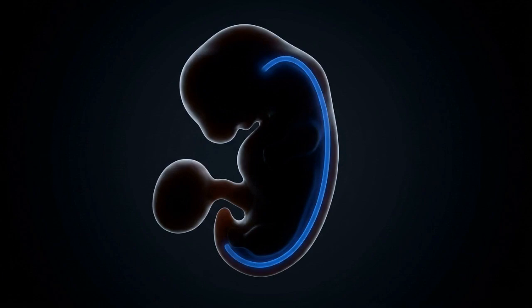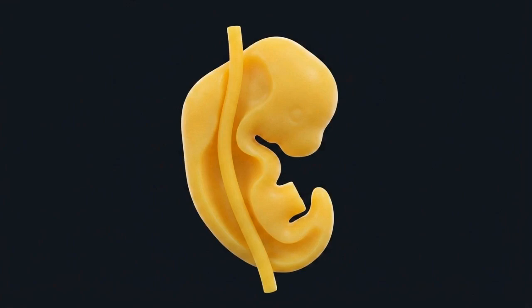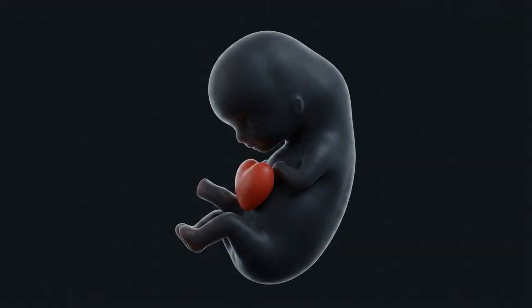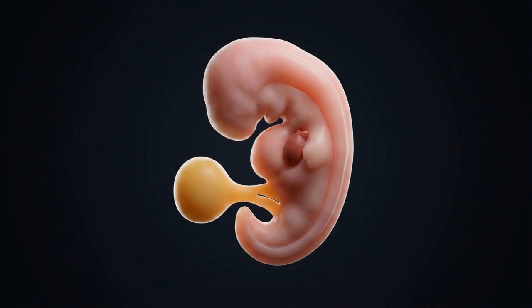By this stage, the final topography is established: a dorsal neural tube, a fully internalized and segmented gut tube, and a ventrally secured heart. By the end of week 4, the mechanical folding process has successfully transformed the two-dimensional disc into a three-dimensional tubular organism ready for organogenesis.